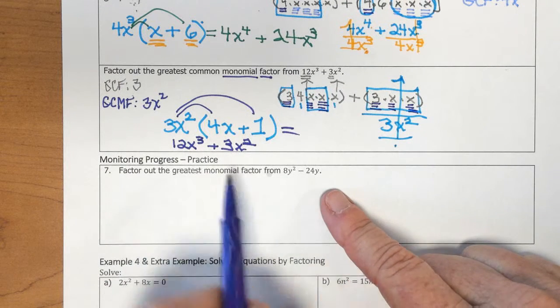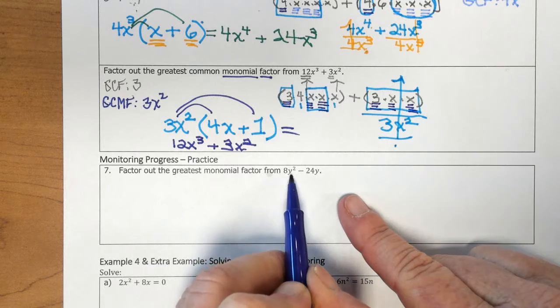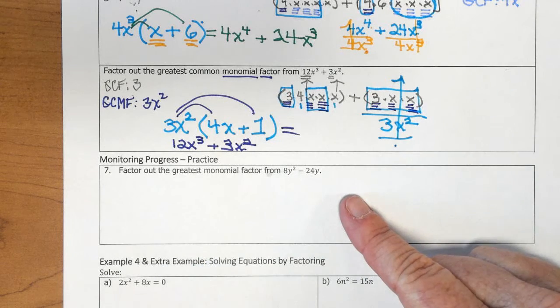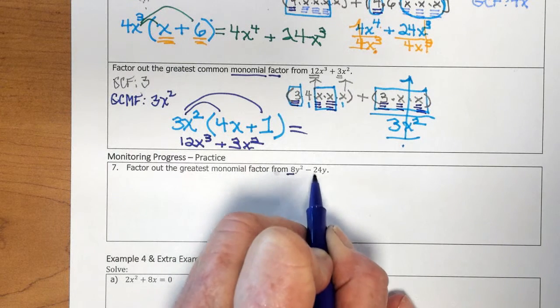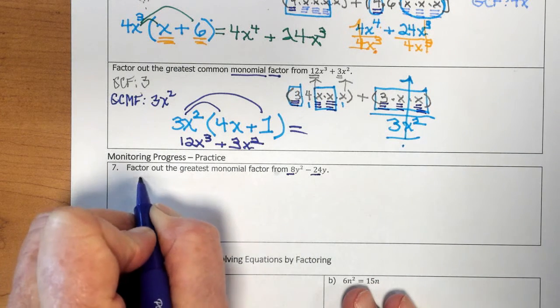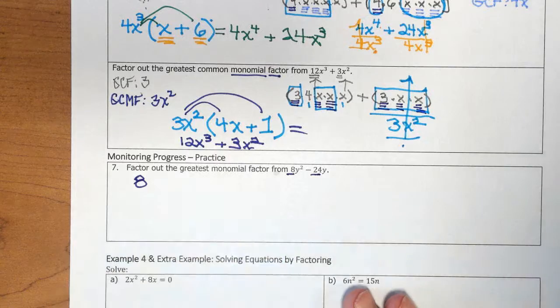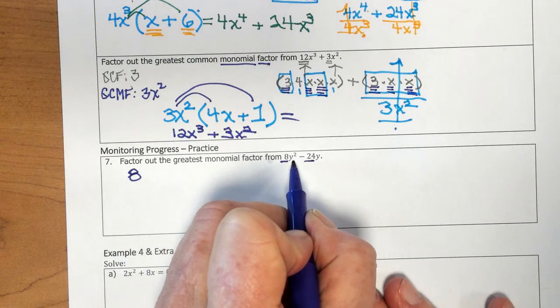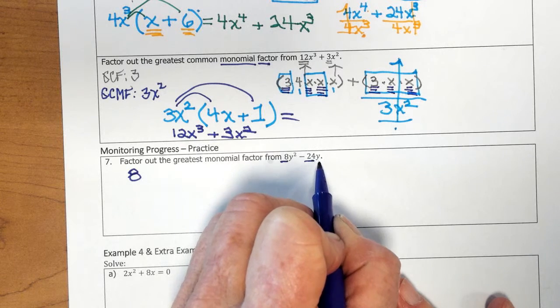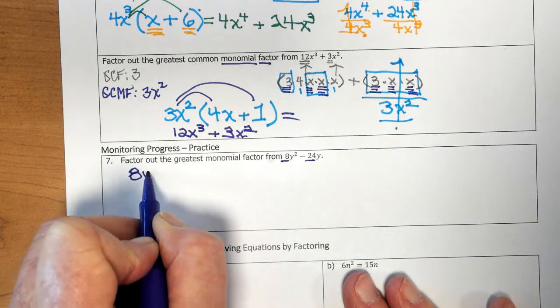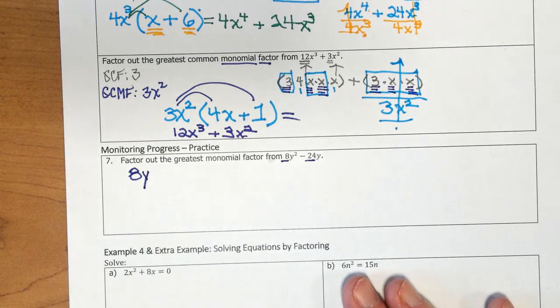Factor out the greatest monomial factor. I have 8y squared minus 24y. Well, what do I notice? I know that my common factor between 8 and 24 is 8. What else do I notice? I've got y squared and y, and I know that y sits in y squared, so my greatest common factor is 8y, my monomial factor.